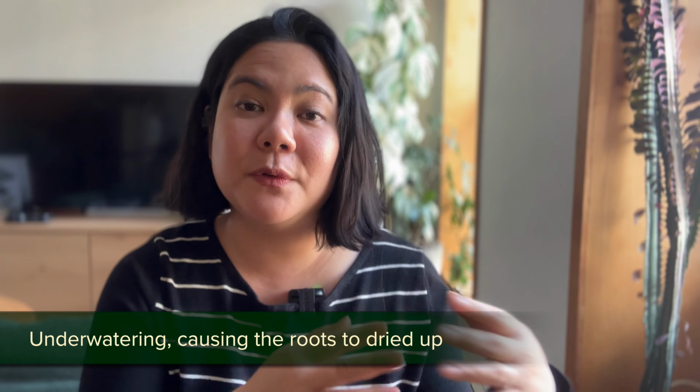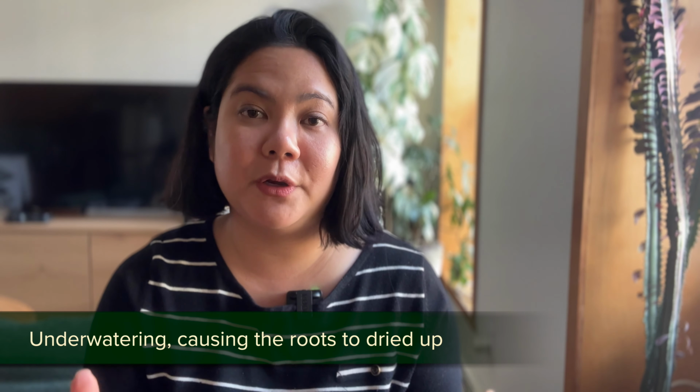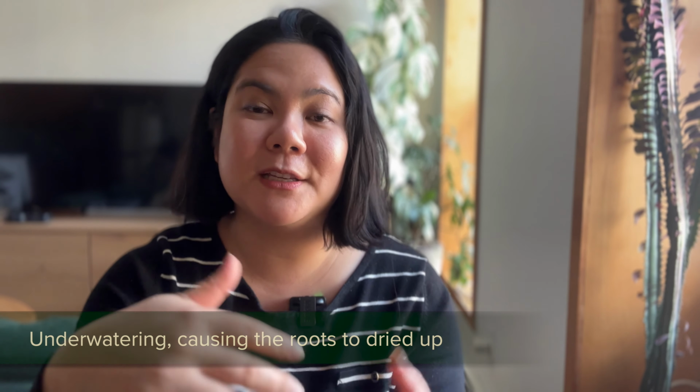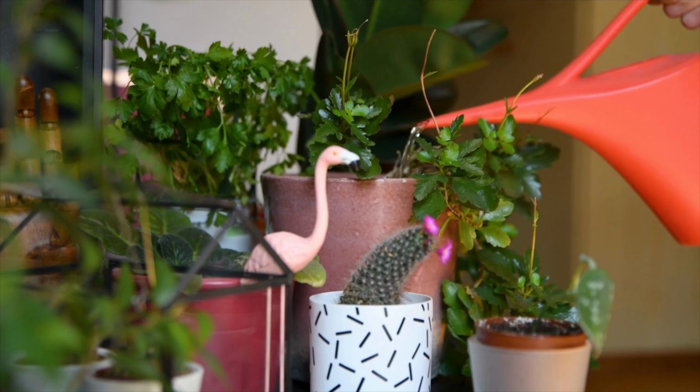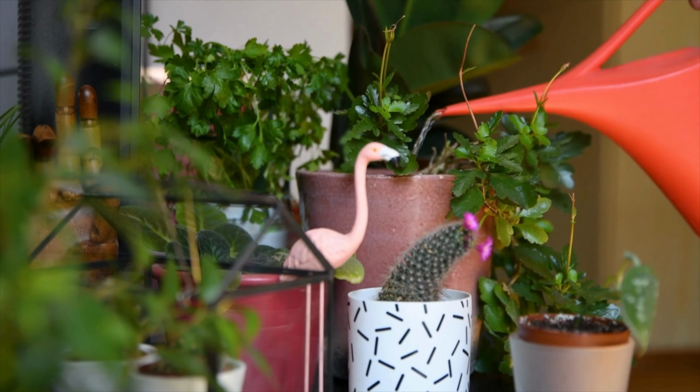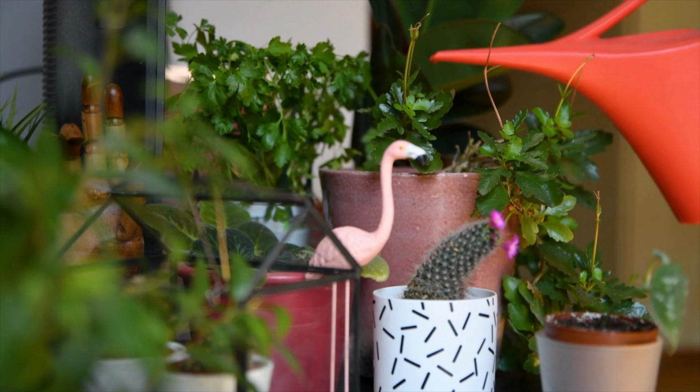Another reason why the plant could get root rot is from underwatering. So if you don't water the plant for a long period of time, the root will start to dry up because the plant is utilizing the food and the water that the root has been storing to keep them alive. Now that root that dried up will no longer absorb water. So when you water the plant again, now the water has nowhere to go, and that also will suffocate the roots and also create the environment that bacteria and fungi can thrive in, which is the environment without oxygen. So when you water again, now your plant's not absorbing that water, and now you got root rot.